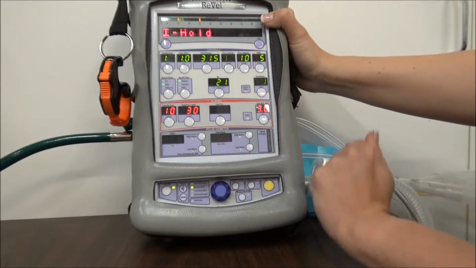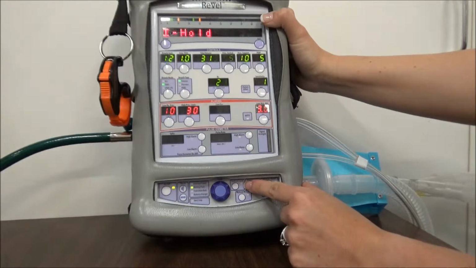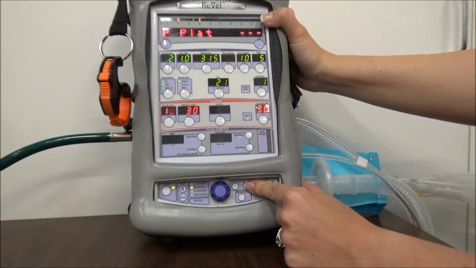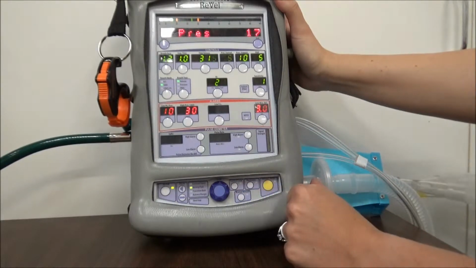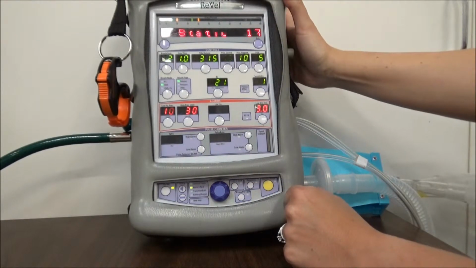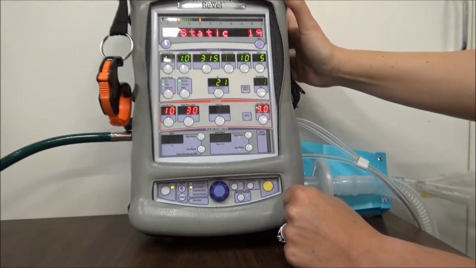So once we have it on the I hold, you're going to press that maneuvers button, and you have to time it to where you press before the breath, and just briefly hold it. So our plateau pressure was 22, our static compliance is 19.